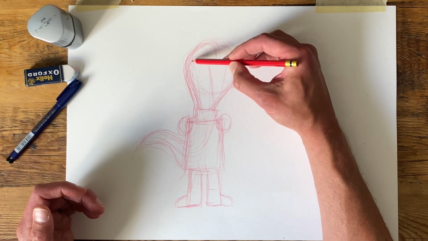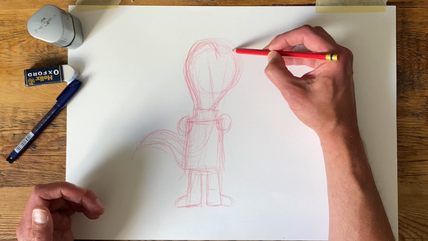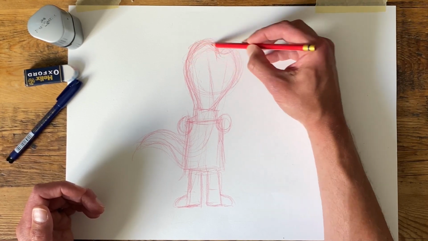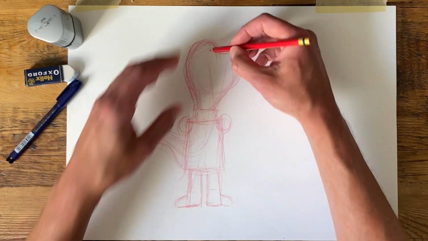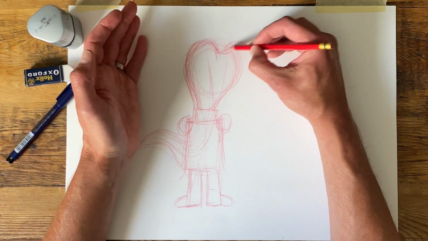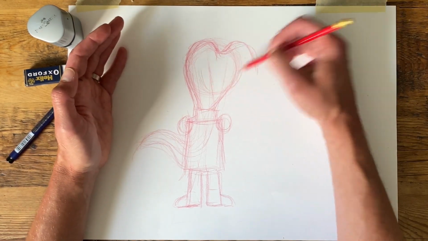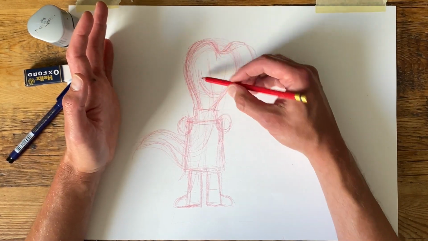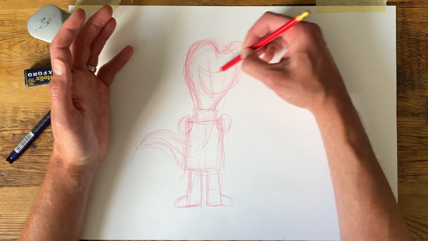I'm going to break up this first circle a little bit, but you could use that whole circle if you want. I'm going to do two little bumps here. This is going to be his cranium, his head, and this is going to be his snout. And so he's going to be kind of goofy. He's going to be a villain, he's going to be evil, but he's going to be a little bit goofy.